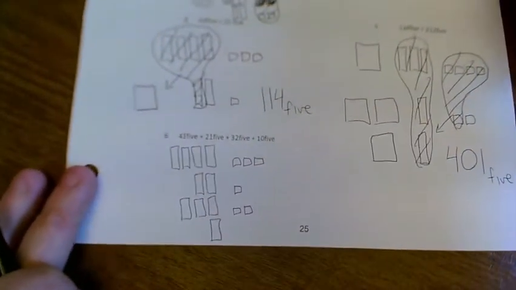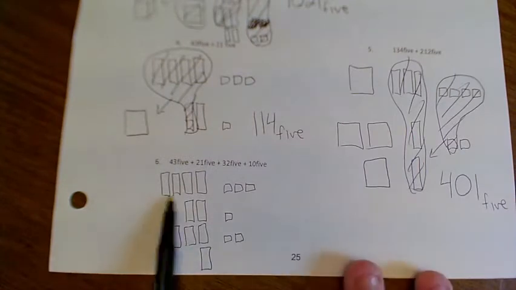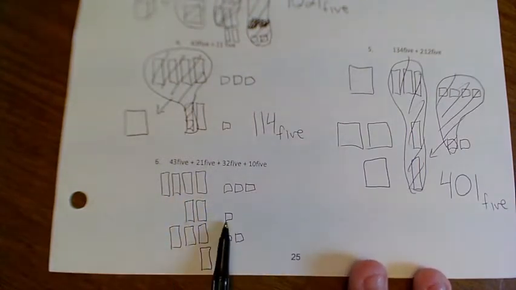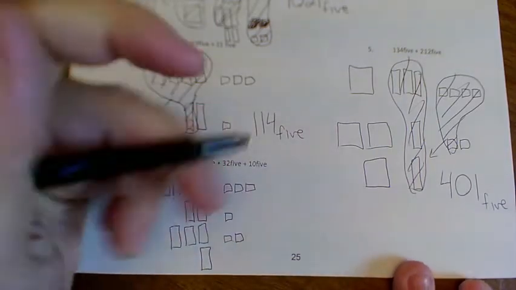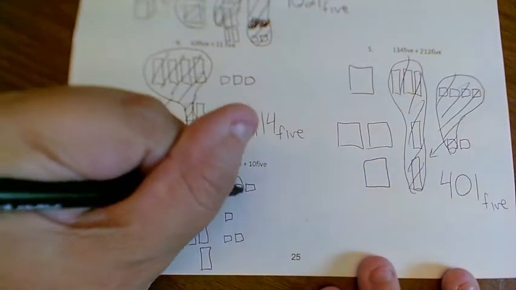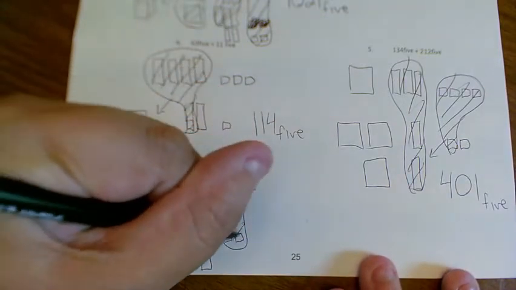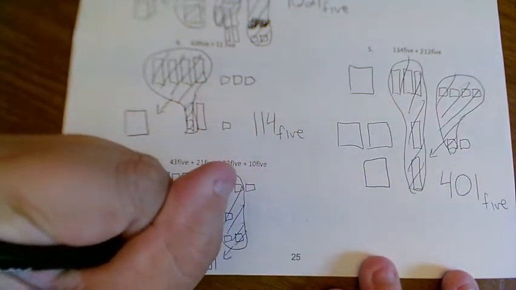And then finally number 6, let's see, 4 longs and 3 units, plus 2 longs and 1 unit, plus 3 longs and 2 units, plus 1 long and no units. So we have 6 units. So let's do those 5. We'll trade in for another long.